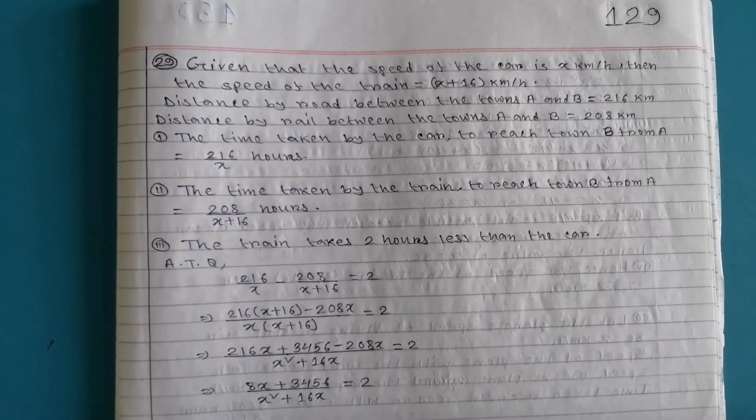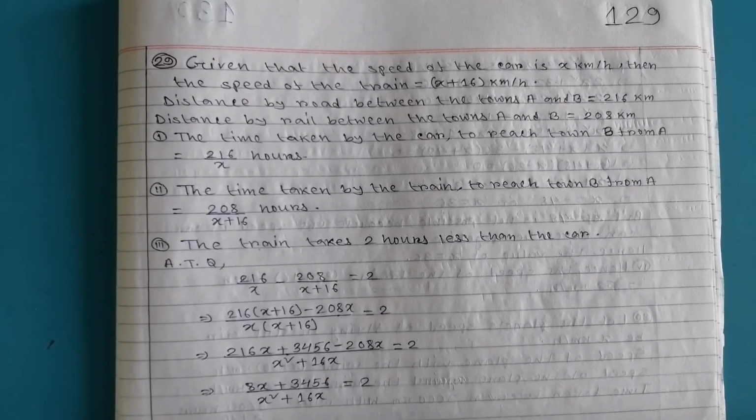In question number 29 it is given that the distance by road between two towns A and B is 216 km and by rail it is 208 km. A car travels at a speed of x km per hour and the train travels at a speed which is 16 km per hour faster than the car. Calculate the time taken by the car to reach the town from B to A in terms of x. The time taken by the train to reach from B to A in terms of x. If the train takes 2 hours less than the car to reach town B, obtain an equation in x and solve it. Hence find the speed of the train.